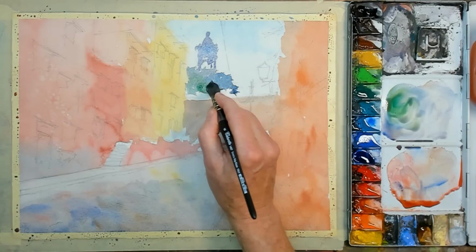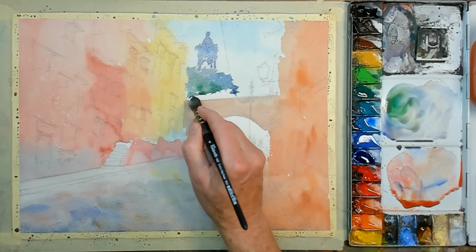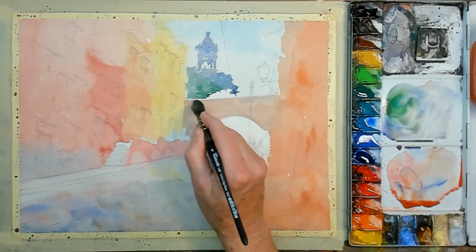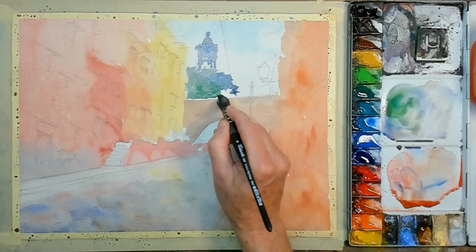in those trees. Now I'm coming down to the top of the bridge, and there's a light edge to the top of the bridge. So we'll try and retain that little bit of an edge there.